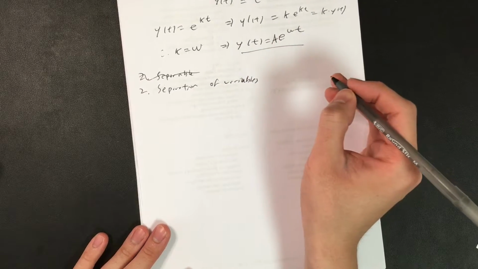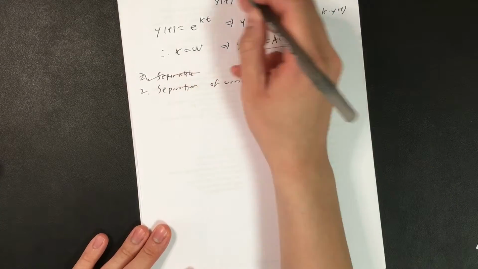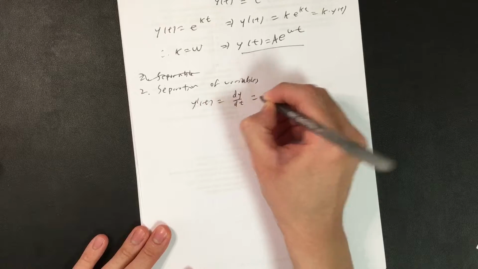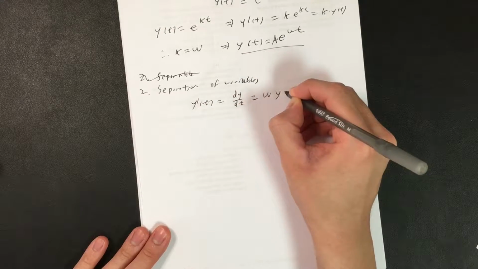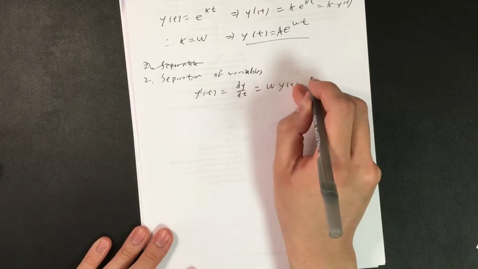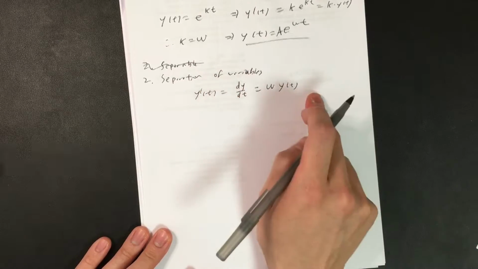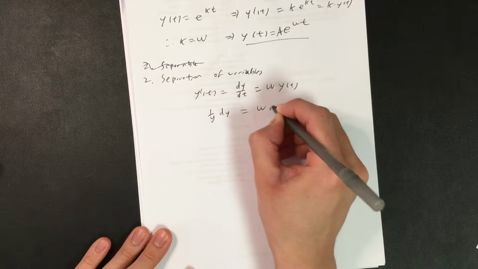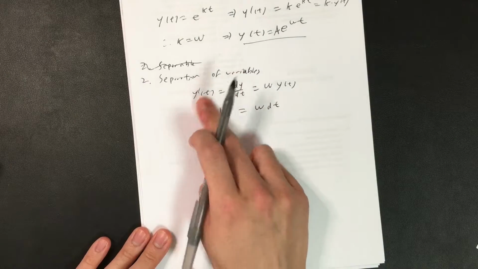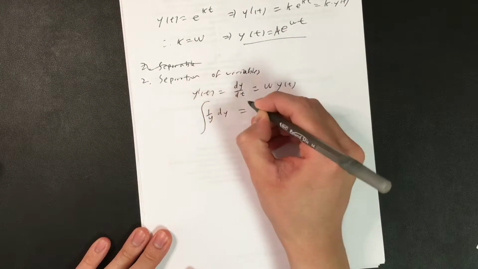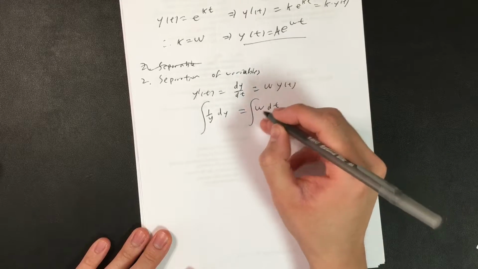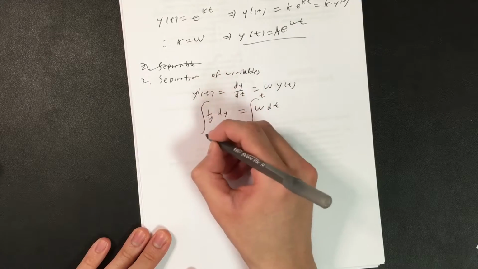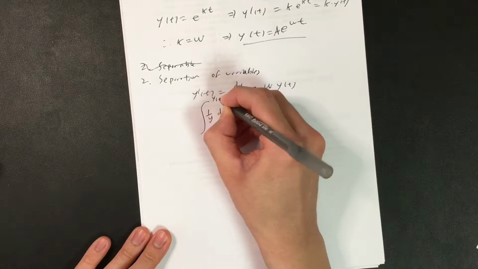And the second method is called separation of variables. So for example, on the same differential equation, y prime of t equals dy dt, and this equals constant omega times y of t. If I separate the y on the left hand side and the other terms on the right hand side, then I get 1 over y dy equals omega dt. And since all the y's are on the left hand side, I can integrate both the right hand side and the left hand side. The bounds of integration for t are usually going to be 0 to t, and the bounds of integration for y are going to be y of 0 to y of t.